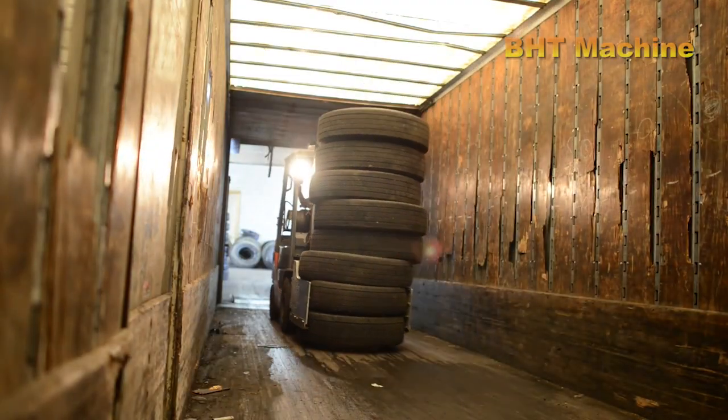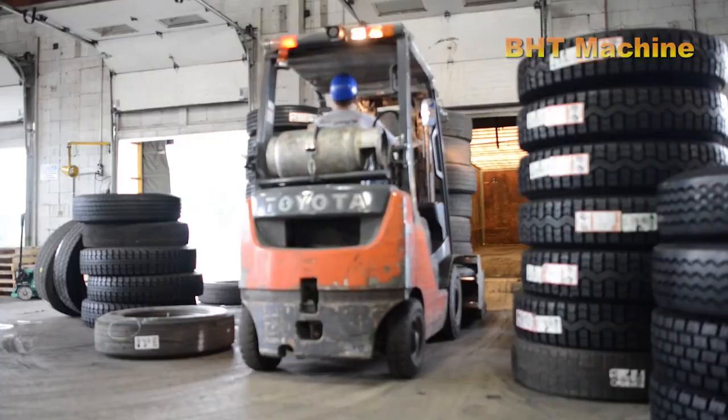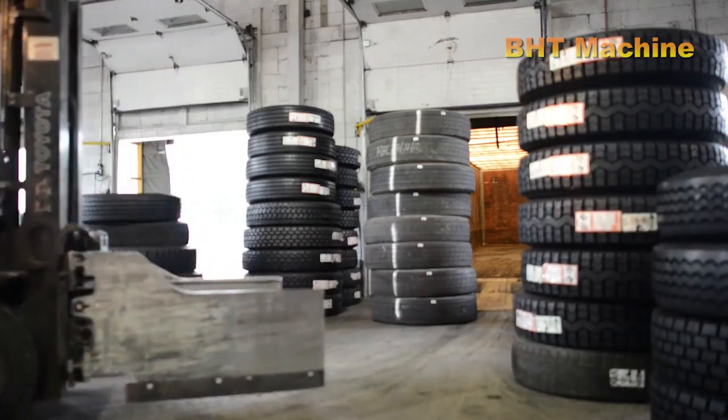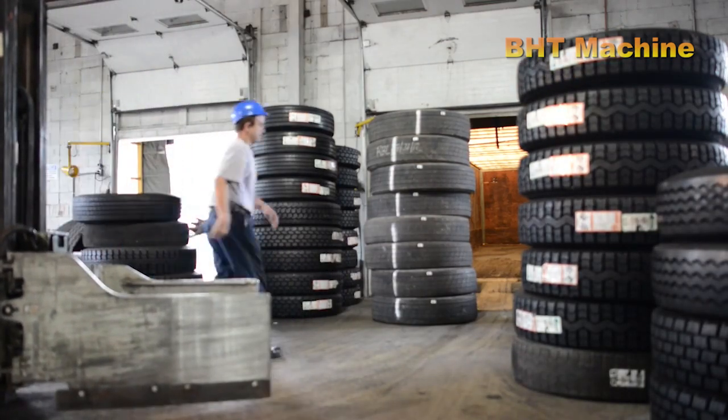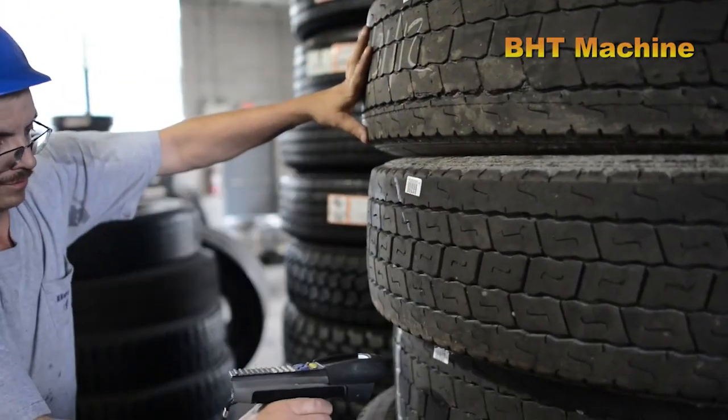A tire retreading plant is a cost-effective way to extend the lifespan of tires, especially large tires used in trucks, buses, and industrial machinery.